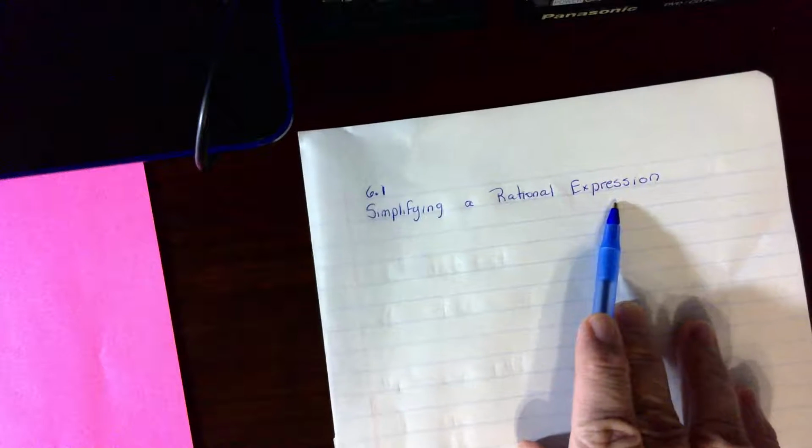The next part of our lesson is 6.1, and it's going to be on simplifying a rational expression. First thing we need to know, what is a rational expression? It's just a fraction that has algebraic terms in it.